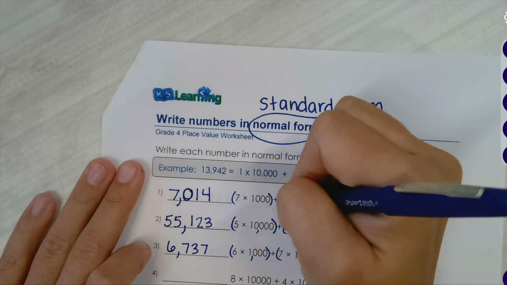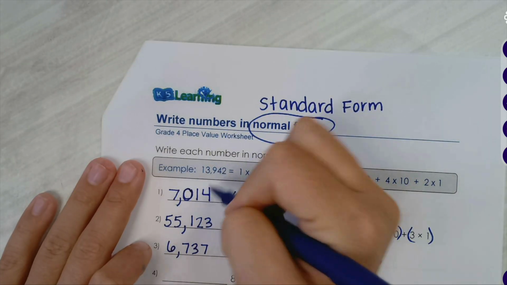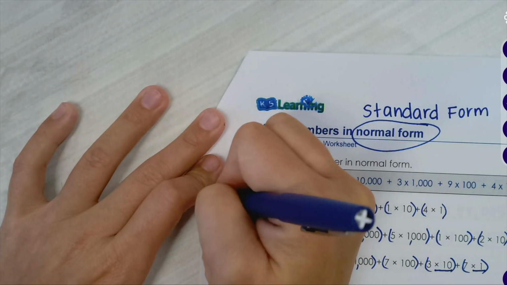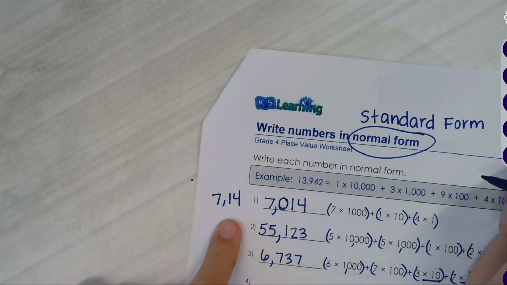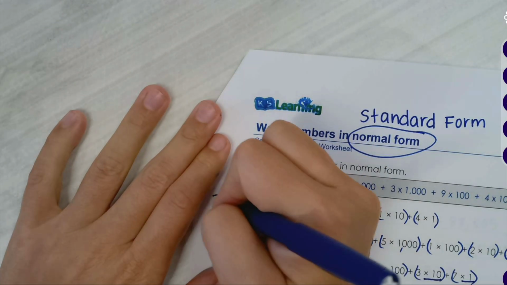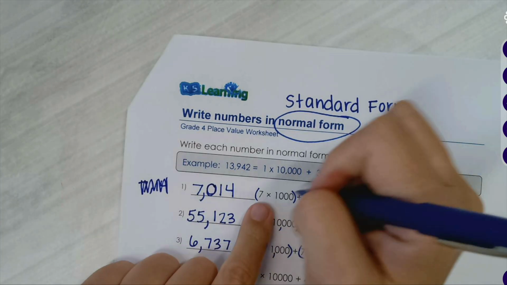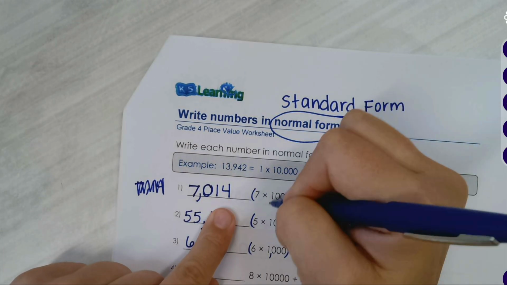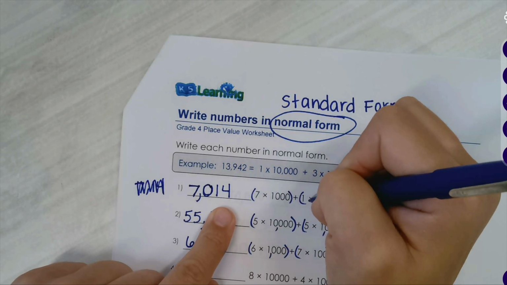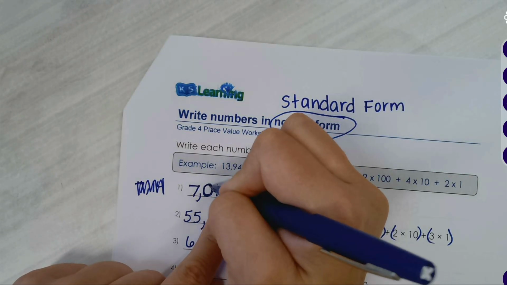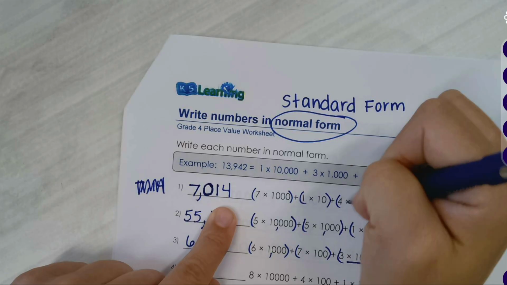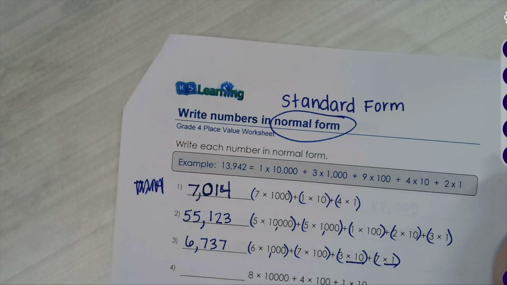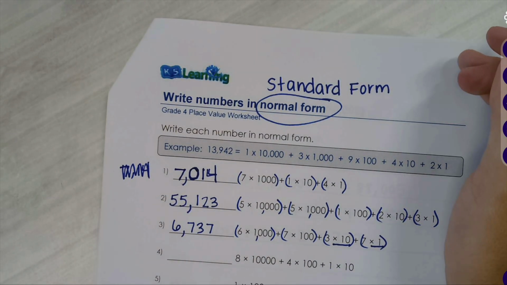Just because they didn't give me hundreds doesn't mean I can just skip it, because if I skip it, then my number looks like this. And this is not correct. This does not show 7,014. I don't even know what that is. So as you're looking at it, okay, 7 groups of 1,000. Okay, that's 7,000. Oh, but I know that hundreds came before and it didn't give me hundreds, so I gotta fill that 0 in. Then do my tens, then do my ones. You've got to be careful with that when you're going through the rest of these.